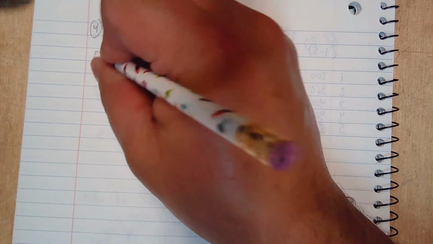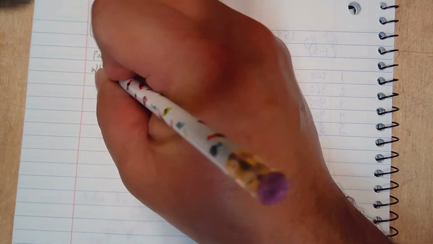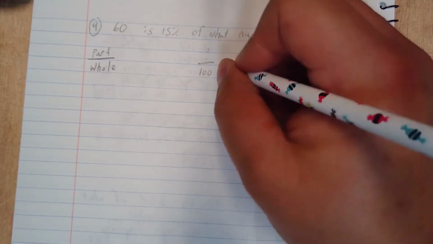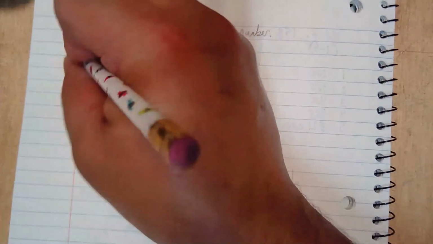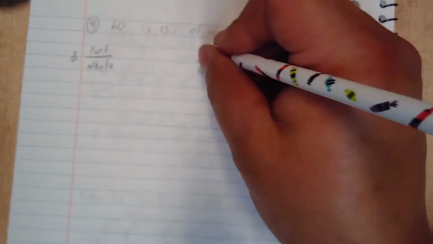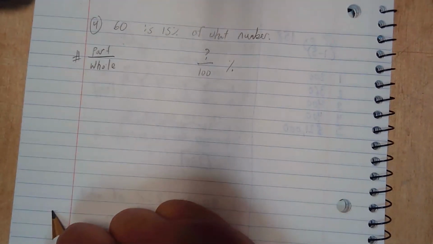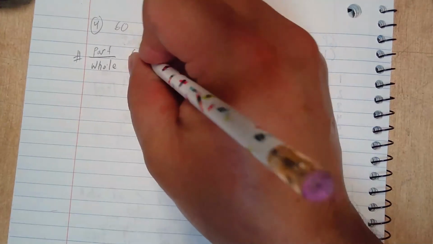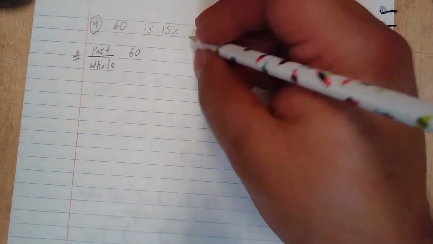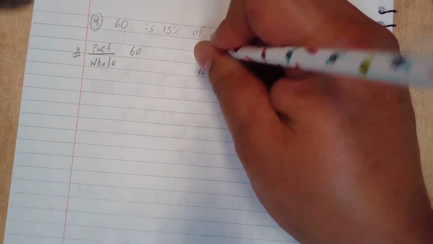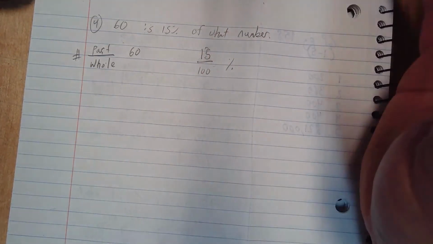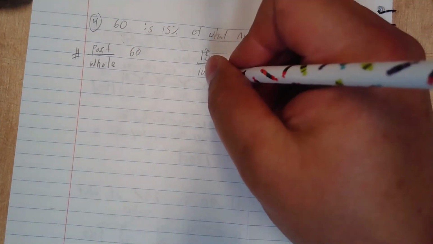So part to whole, we're going to write 2 ratios. All right, the order doesn't matter. You can do the percent first and then the whole, whatever works for you. Okay, part to whole. 60 is a part of this whole over here. It's 15%. So 60 is 15% of what number? That's what we don't know. 15% we know goes 15 to 100, 15 per 100, 15%.